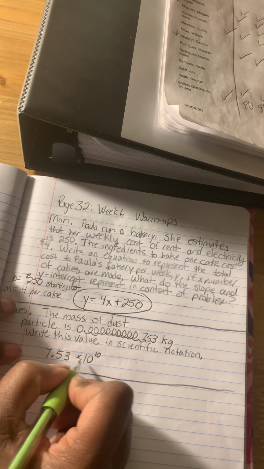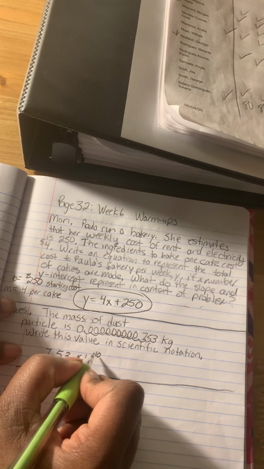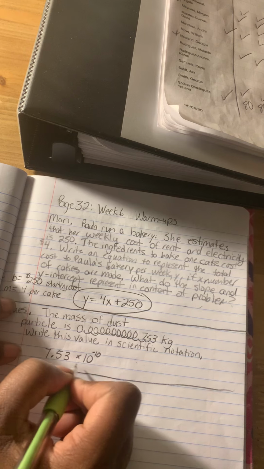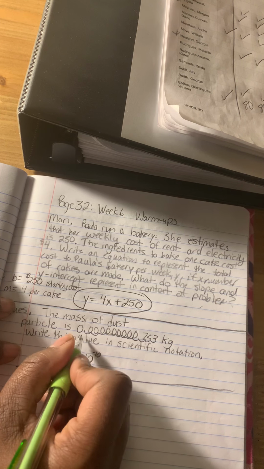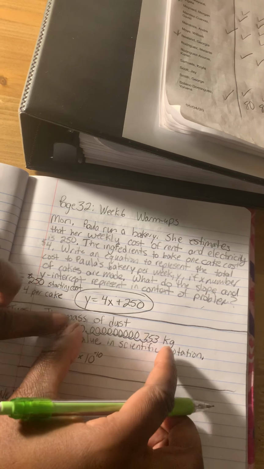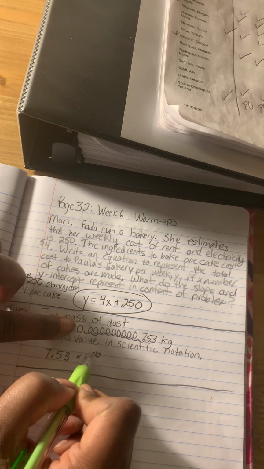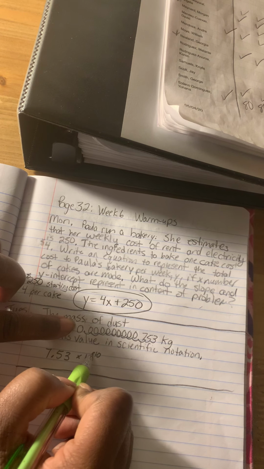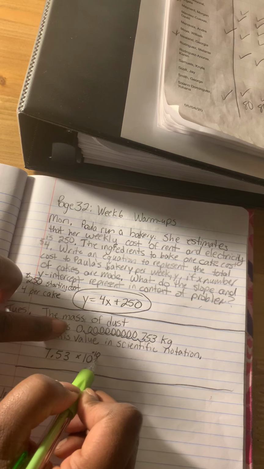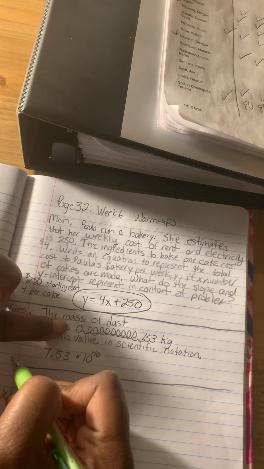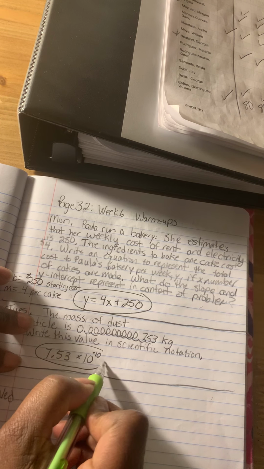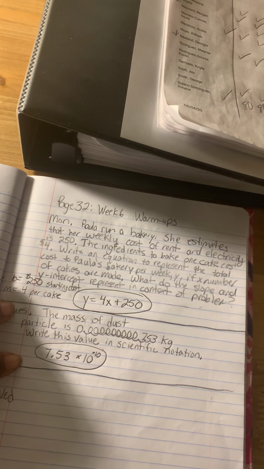Negative 10, because this number is a small number, okay? So if I was to multiply this number back out, my answer that I would get is this right here. If the number is a small number, such as this, your exponent is going to be a negative, okay? If the number is greater than 1, then your exponent is going to be a positive because you had to move it in the opposite direction. This is this answer written in scientific notation, okay?